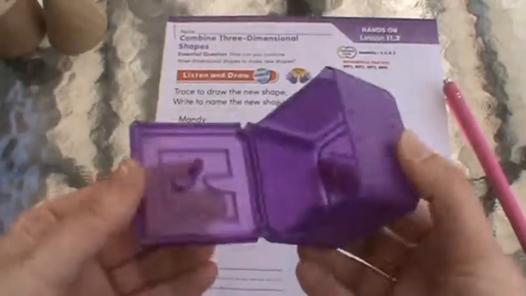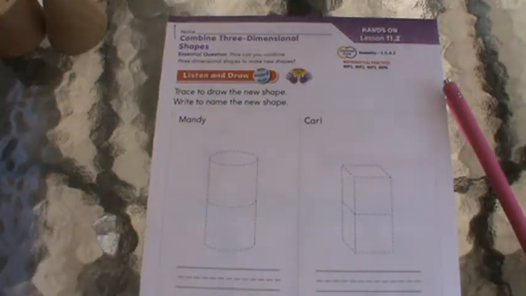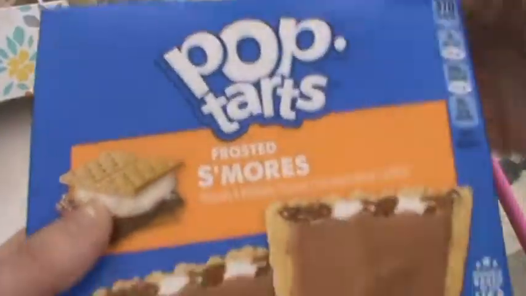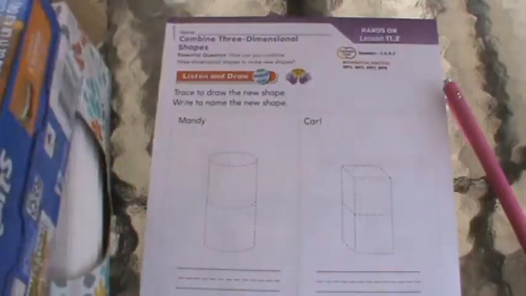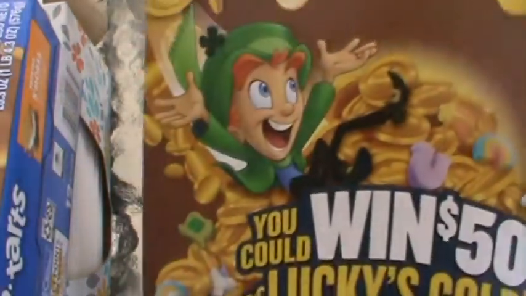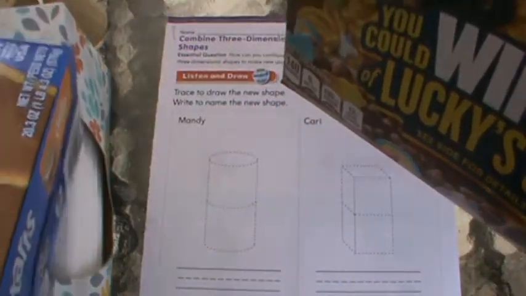There are little toy boxes that would be like a cube, or if you have blocks that you use to build with. A tissue box would be a rectangular prism. A Pop-Tart box would be a rectangular prism. Or even a cereal box, that would also be a rectangular prism.